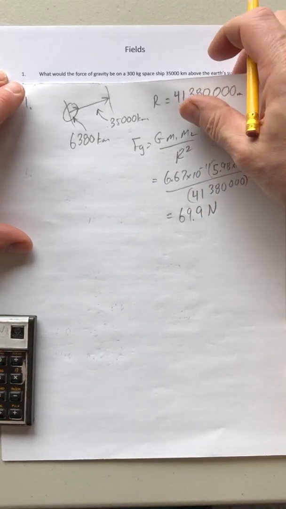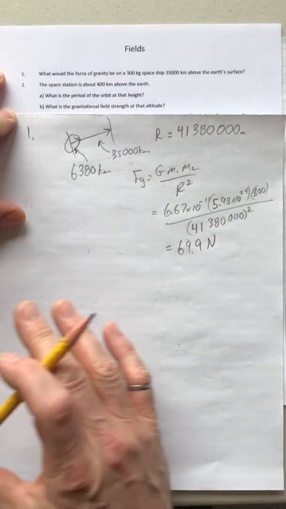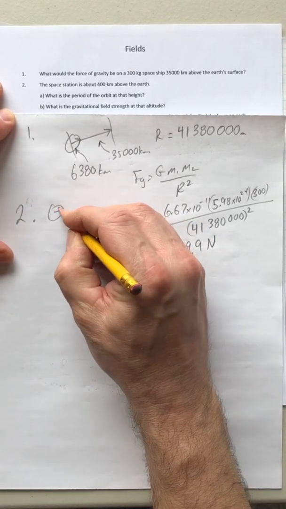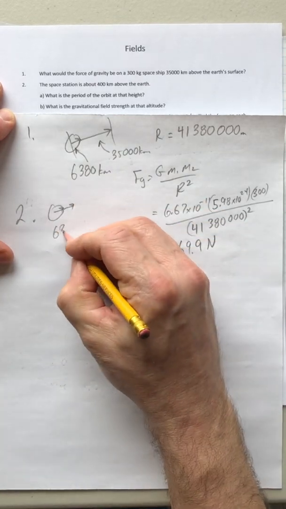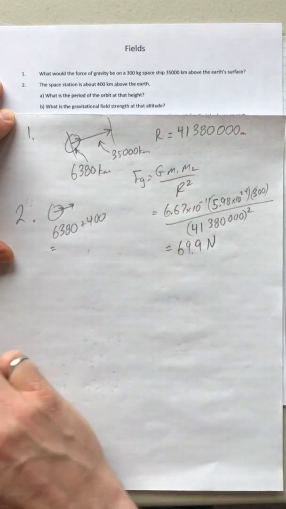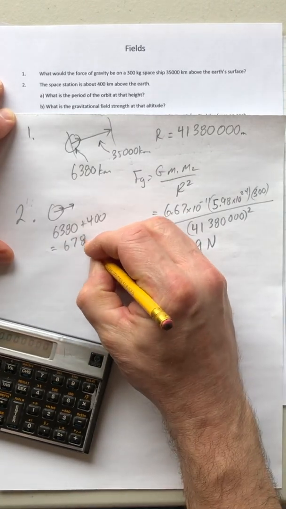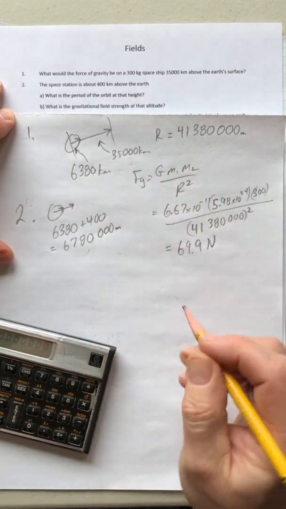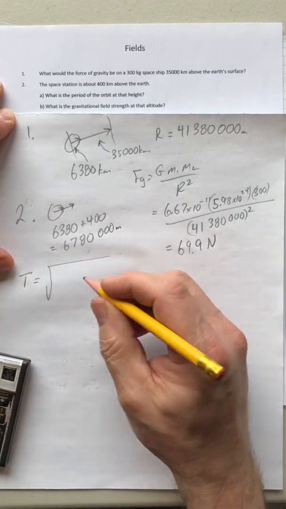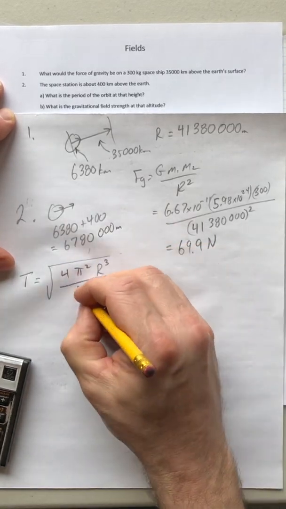Let's take a look at question 2. 2 says, we got a space station 400 kilometers up in space. Again, we got the Earth and the little 400 there, so 6,380 kilometers plus 400 kilometers equals 6,780 kilometers. Let's make that meters. The time it takes to do one orbit is 4 pi squared r cubed all over top of GM.